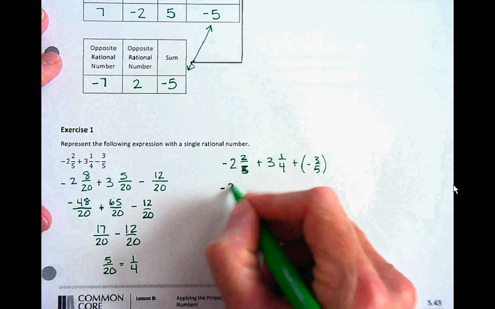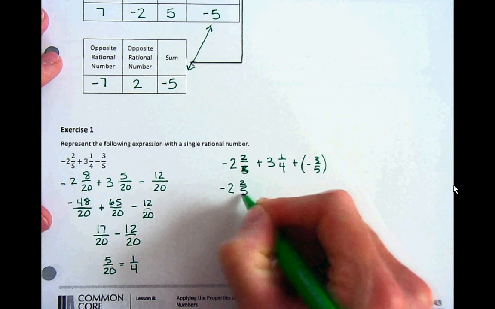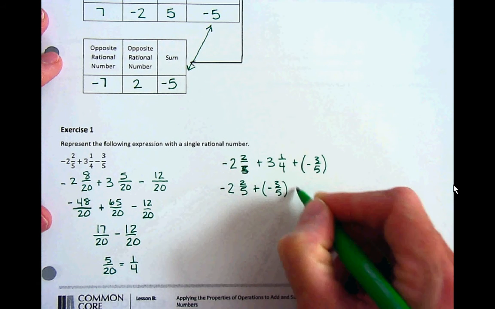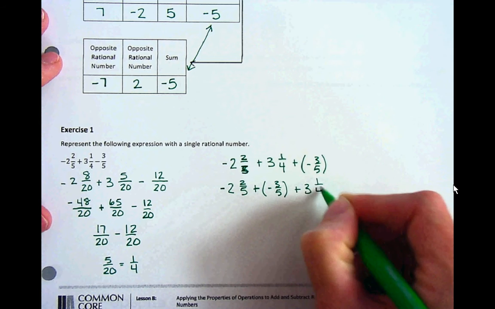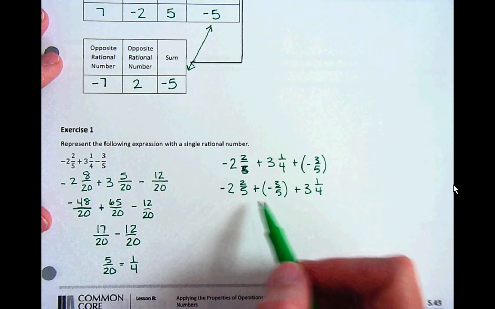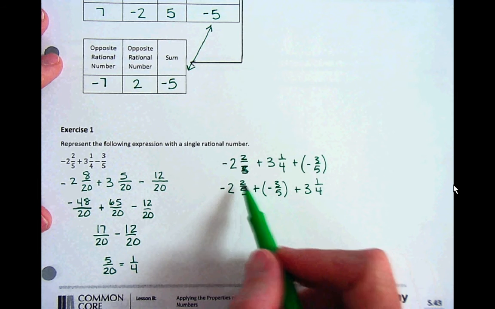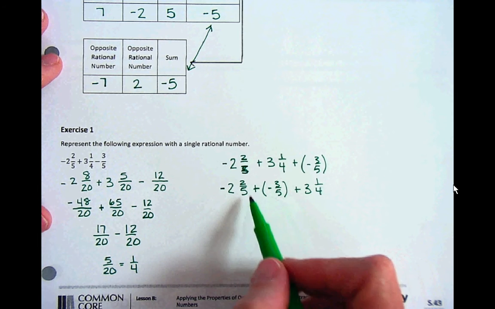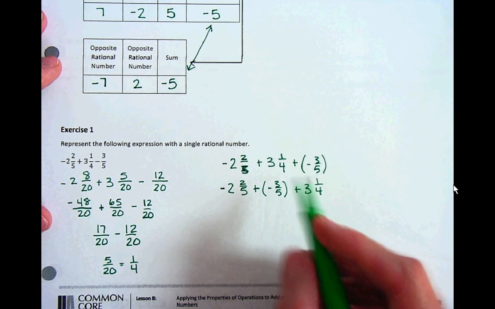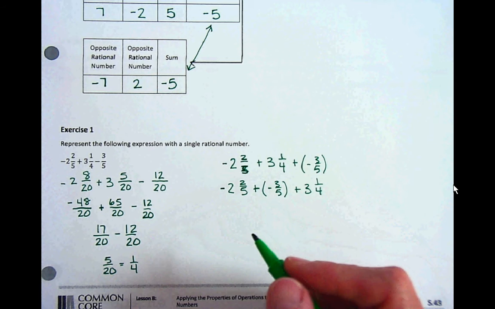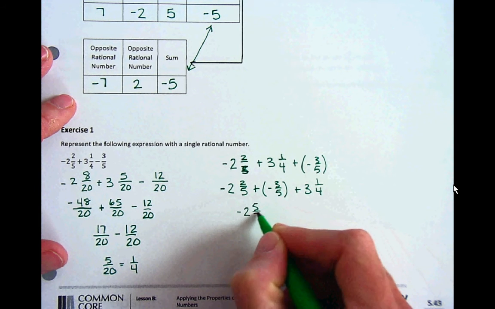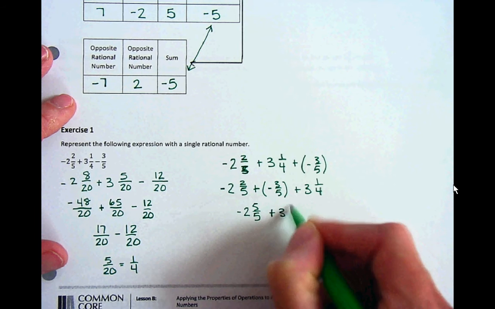So I'm going to use my commutative property to move the minus 3 fifths. Notice it's kind of nice that minus 2 and 2 fifths plus a minus 3 fifths already have a common denominator, and 2 and 3 would be minus 5, and therefore we have minus 2 and 5 fifths plus 3 and a fourth.